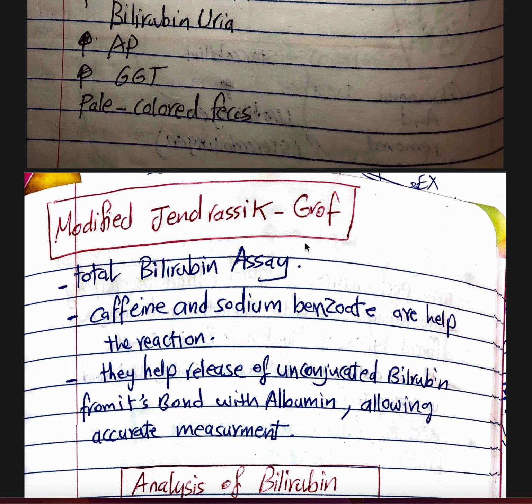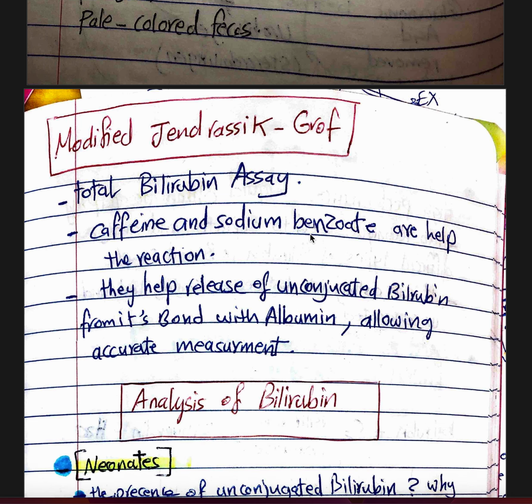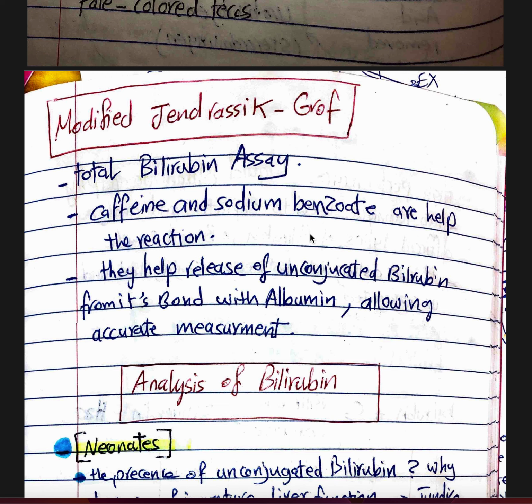So we also have the modified Jendrassik-Grof, and we want to know what it is. It's a total bilirubin assay. The modified Jendrassik-Grof is used to measure the total bilirubin. Inside it, the caffeine and the sodium benzoate help this reaction. They help the release of the unconjugated bilirubin from its bond with the albumin, allowing accurate measurement.